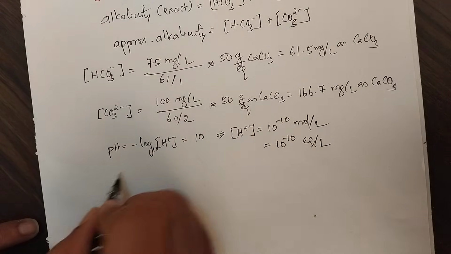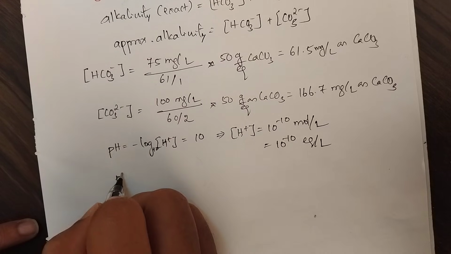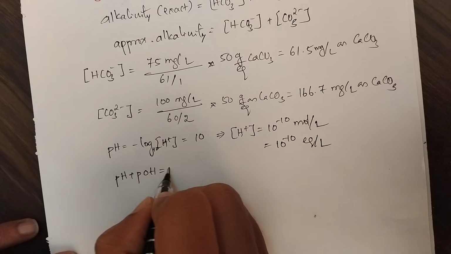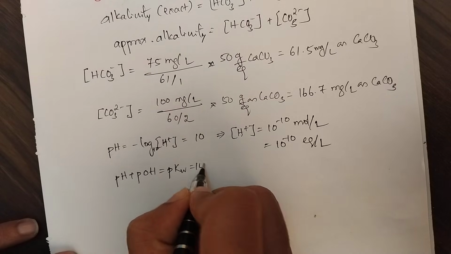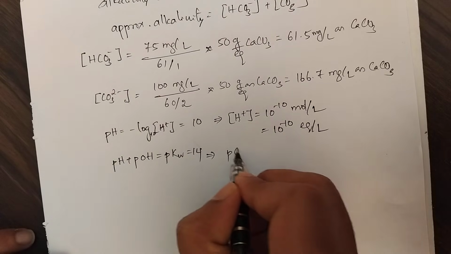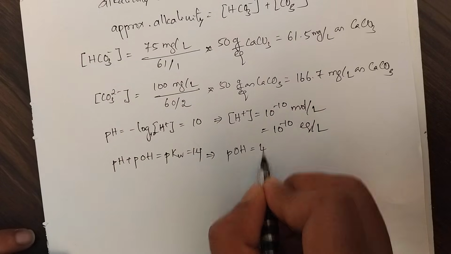Similarly, calculate concentration of OH minus. For this we need the relation between pH and pOH, which is equal to pKW, which is 14. So which means pOH is 14 minus 10, that is 4.